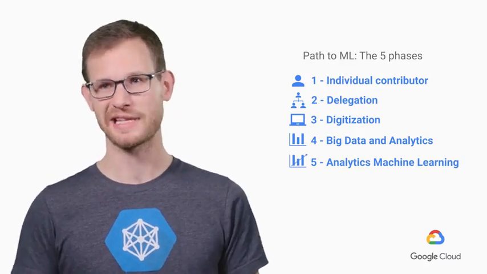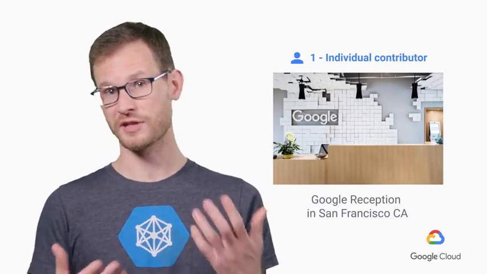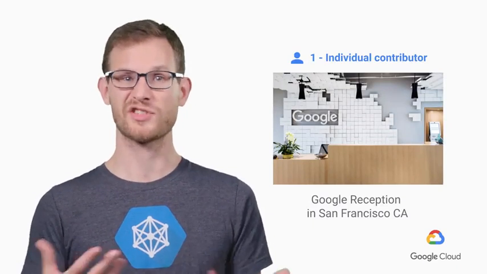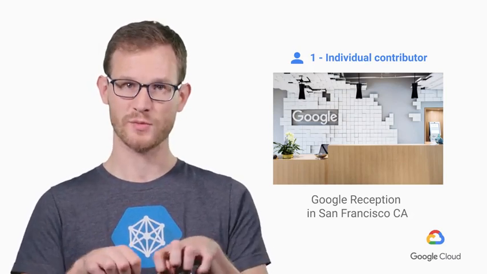A great example is the receptionist inside the office building. This person answers the phone, maybe points people towards the bathroom, just one of them, and the task is not parallelized or scaled at all. Usually it's very informal. And then what happens is as the task or the business process becomes more important to the company, usually we start to delegate.